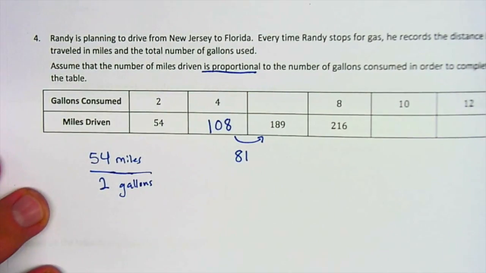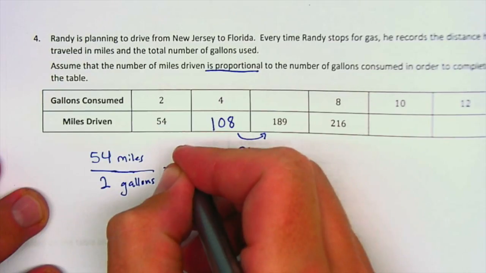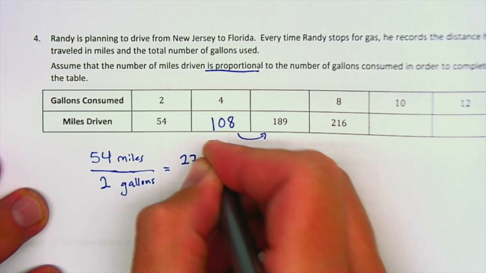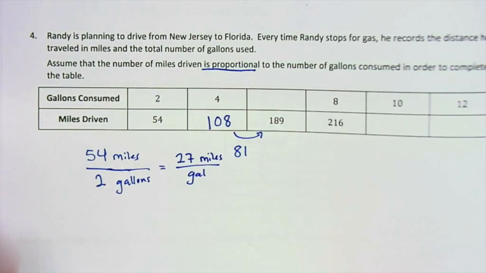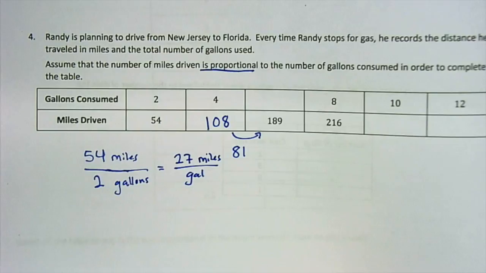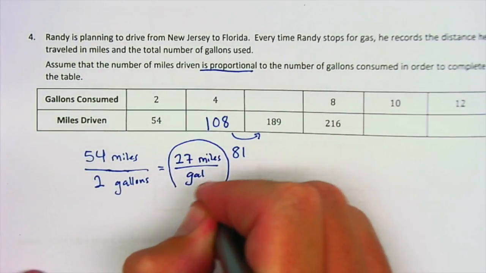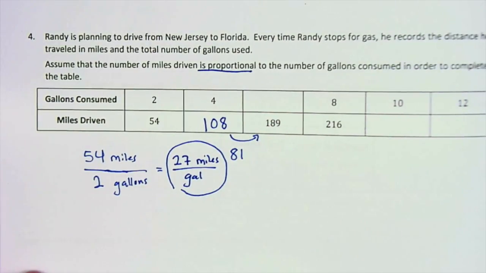So let's go ahead and write that. We have 54 miles divided by 2 gallons. When we divide that, we get 27 miles to the gallon. So we can use this new information that we found by finding the unit rate to figure out how can we get 81 from 27?